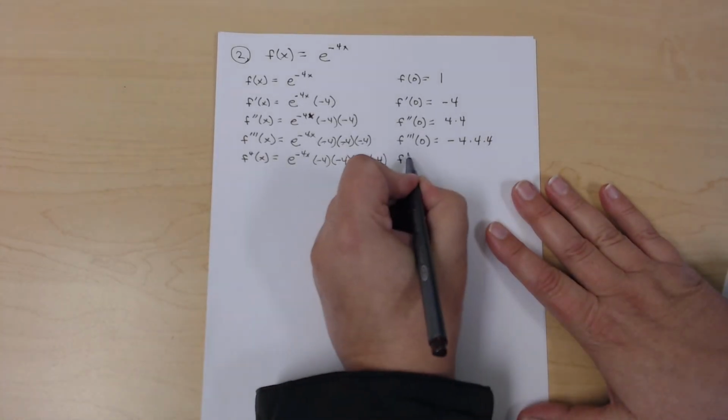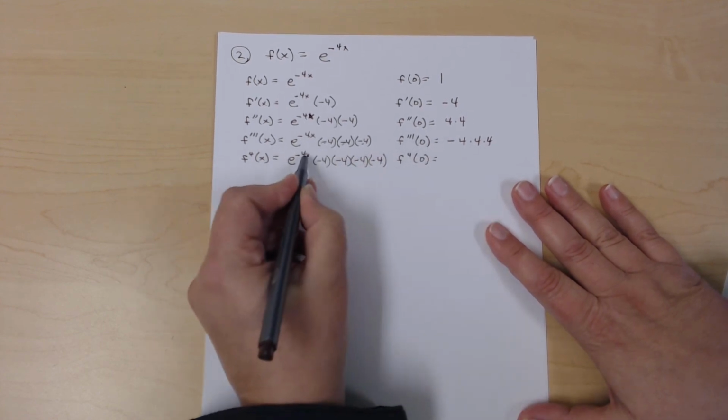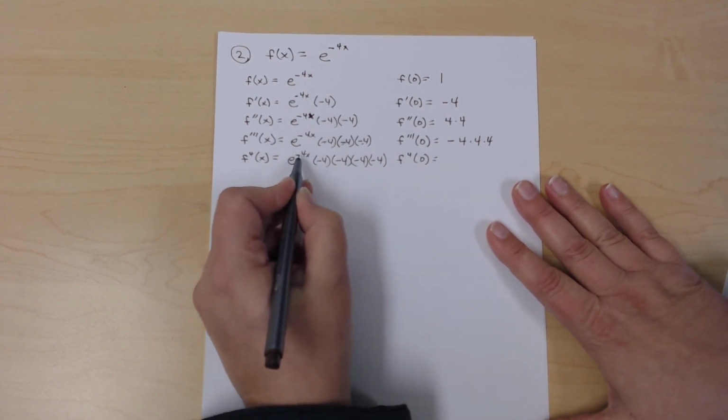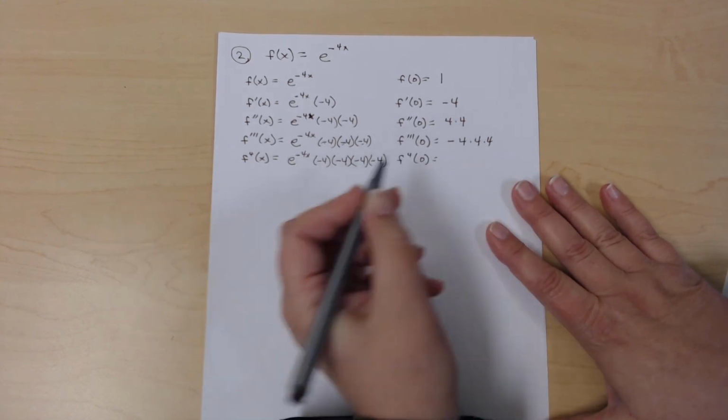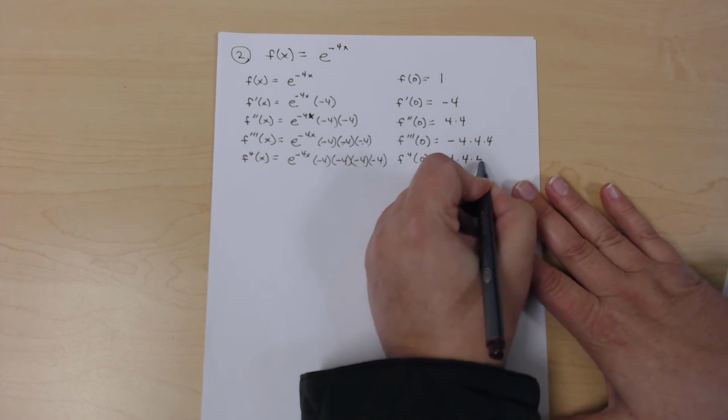Let's do it one more time. Plug in a 0. E to the 0 is 1. So I've got these four 4s. Negative times a negative times a negative times a negative is a positive. So I really just have the 4s.